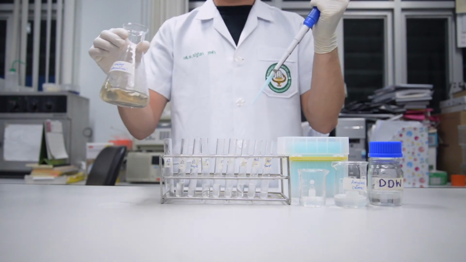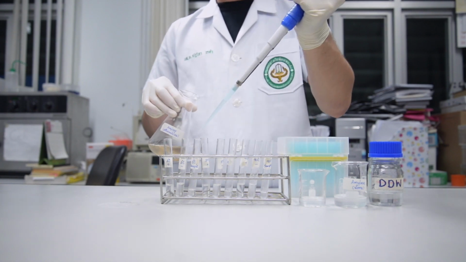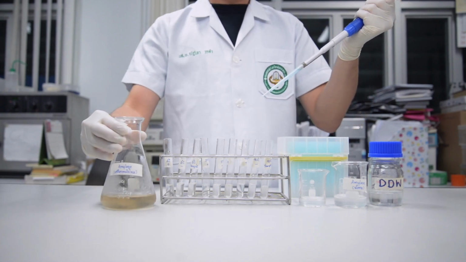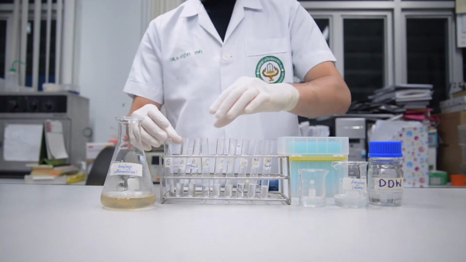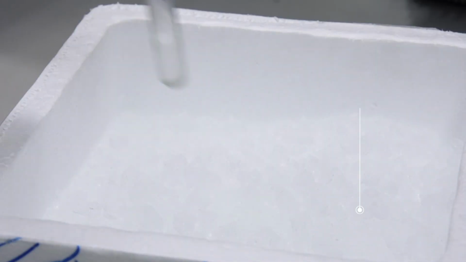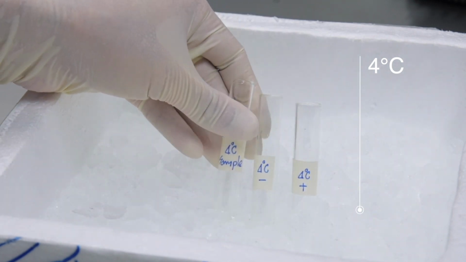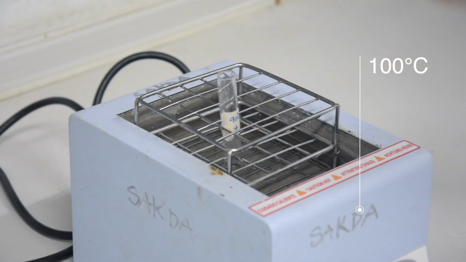And add 1 ml of amylase crude extract from skunk white to the sample tube. Incubate these tubes at 4 degrees Celsius, 37 degrees Celsius, and 100 degrees Celsius for 20 minutes.